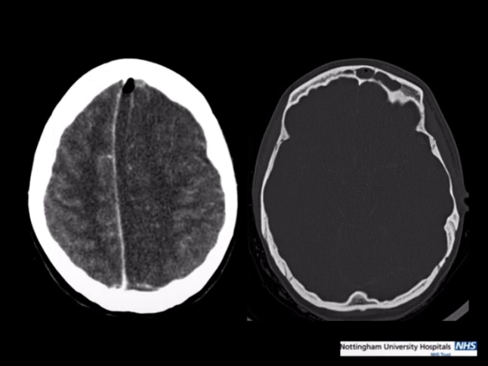Potential complications from this: the infection can spread both ways. It can go forward into the subcutaneous tissues over the frontal bone, and they might present with a mass, the Pott's puffy tumour, or it can spread intracranially, as we've seen here.